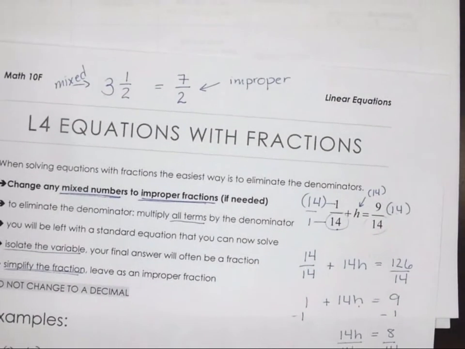There's a few more examples on the other page, so I'm just going to move that off to the side.